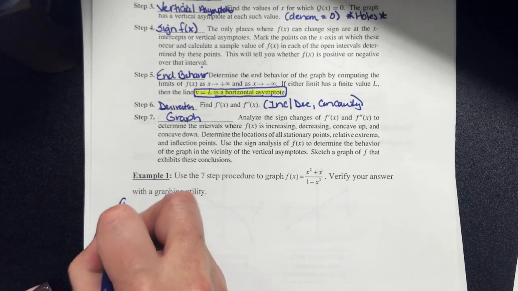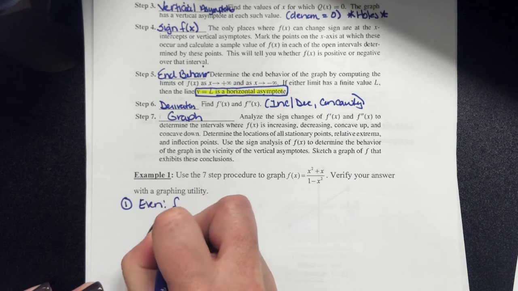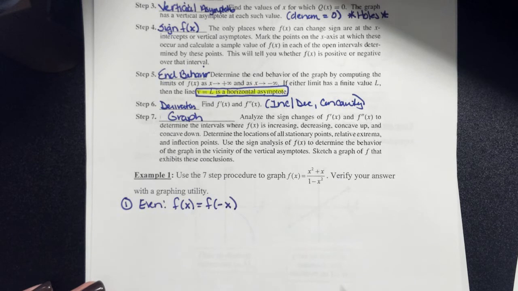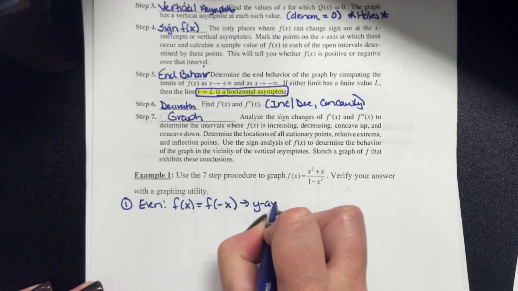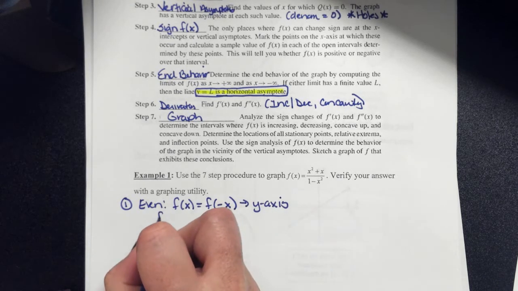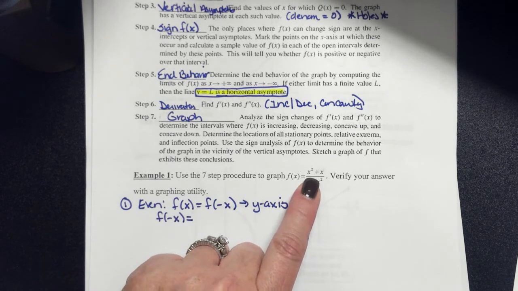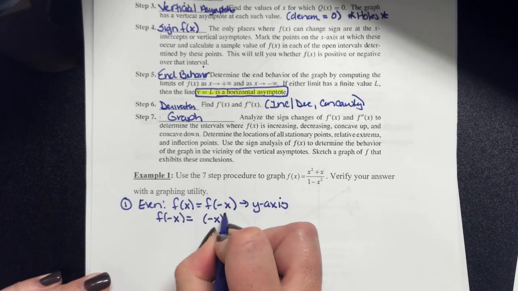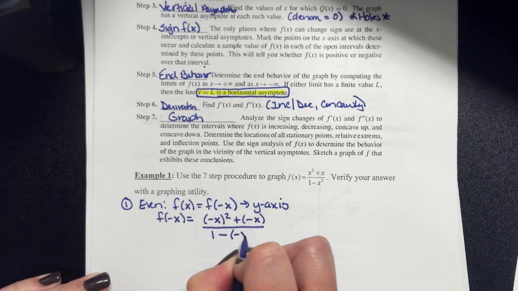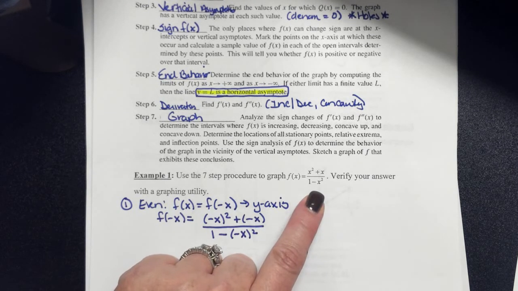First of all, let's talk about symmetry. So if it's an even function, f of x has to be equal to f of negative x. And if this happens, we know we have symmetry with respect to the y-axis. So f of x is my original function. To find f of negative x, all I'm going to do is replace anywhere I see an x with a negative x and simplify. So I have a negative x to the second power plus negative x, all over 1 minus negative x squared. And when I simplify this, if it gives me back the original function, I know it's an even function.